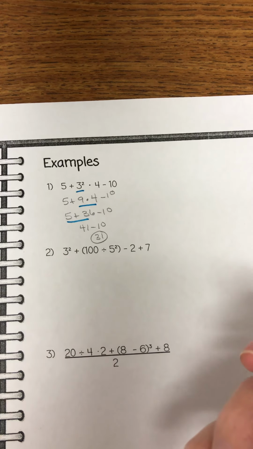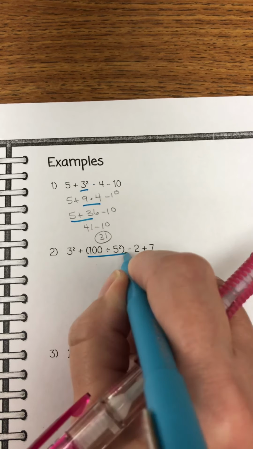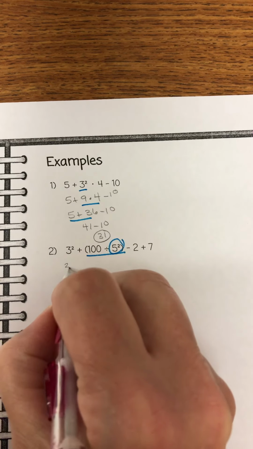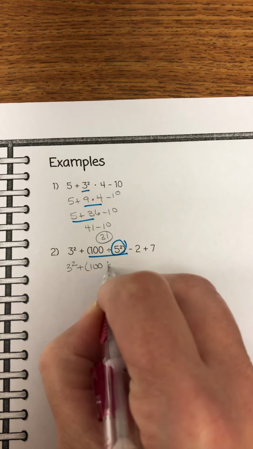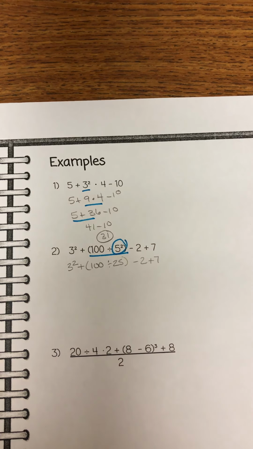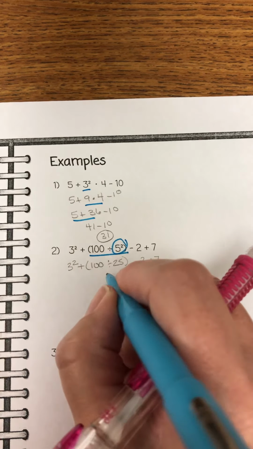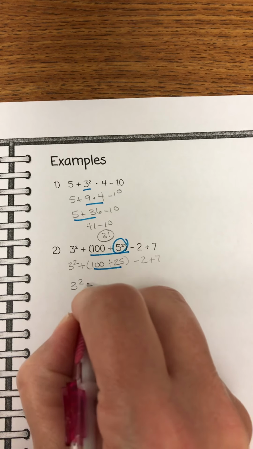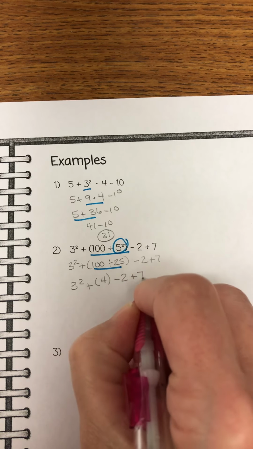All right, looking at our second example on this page, we're going to take care of our parentheses first and our exponent within the parentheses. So 3 squared plus 100 divided by 25 minus 2 plus 7. So take care of your parentheses. So 3 squared plus 4 minus 2 plus 7.